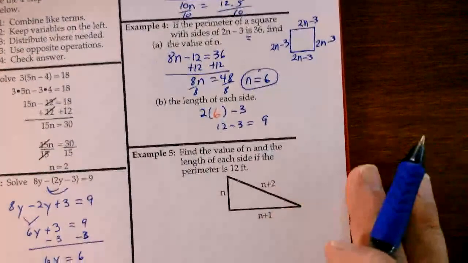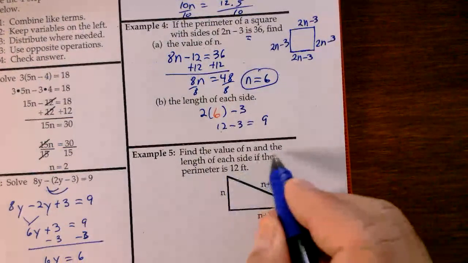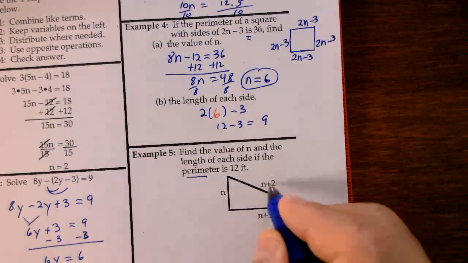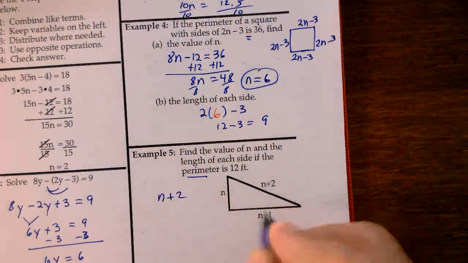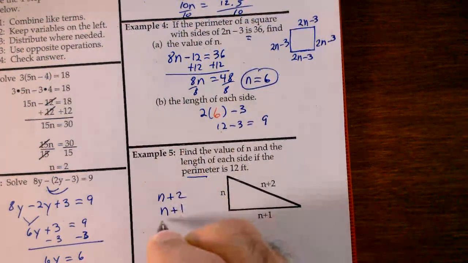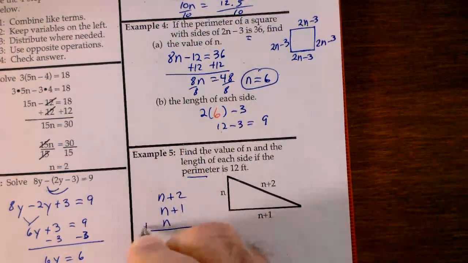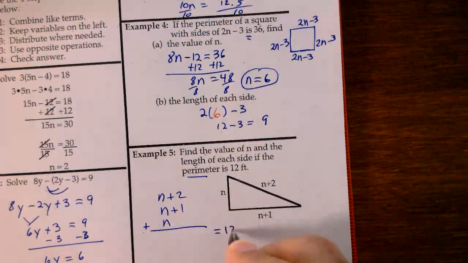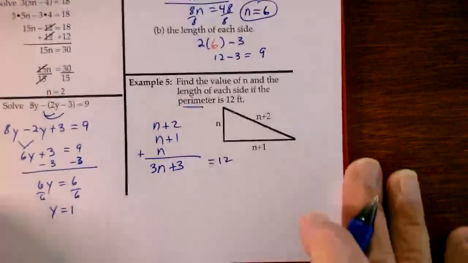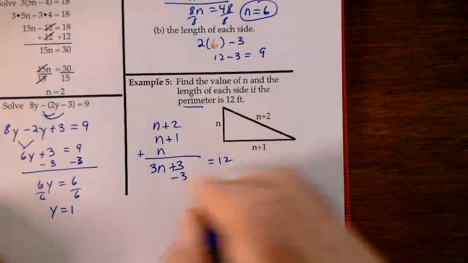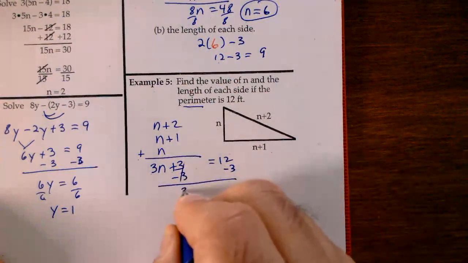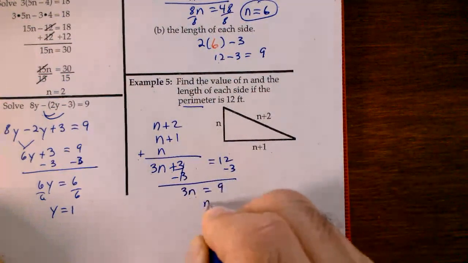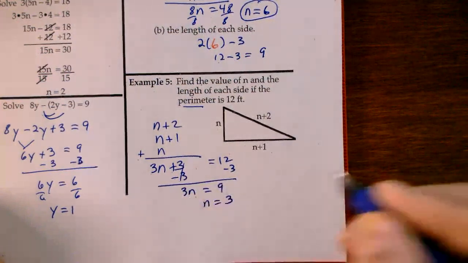Take a look at this figure. We have the same thing. We're talking about perimeter. That means we add up these three sides. I want to write it as n plus 2, n plus 1, n. All of this equals 12. So that's going to be 3n plus 3 equal to 12. And then all I do is solve like we normally do. Then we're going to get 3n equals 9, n equals 3 when you divide.